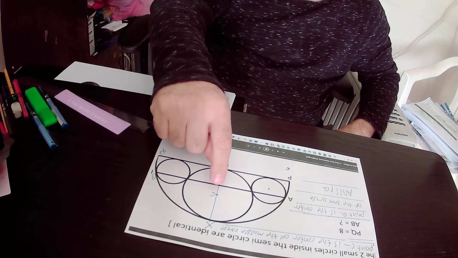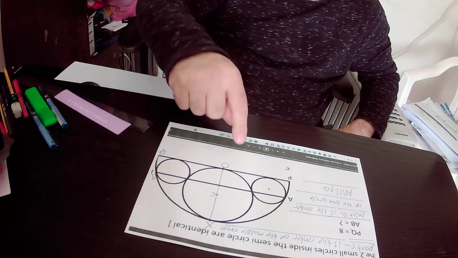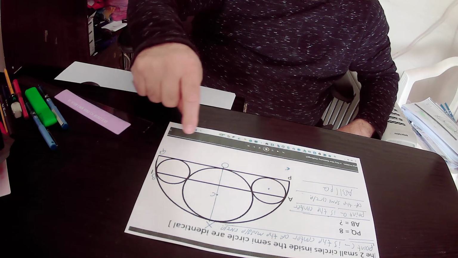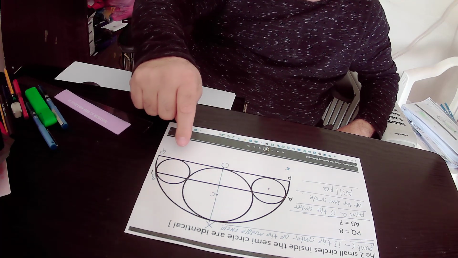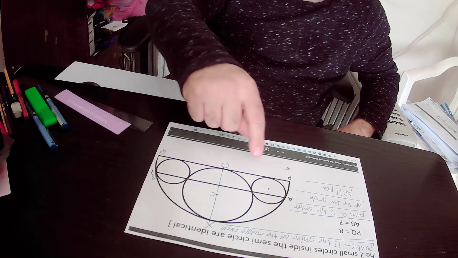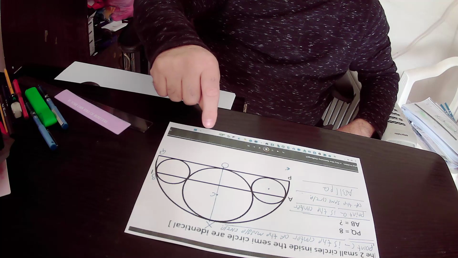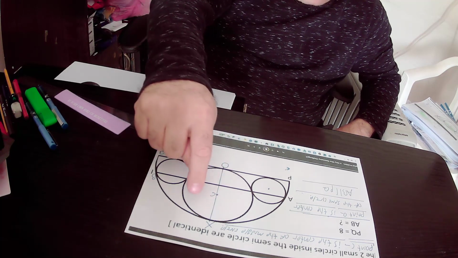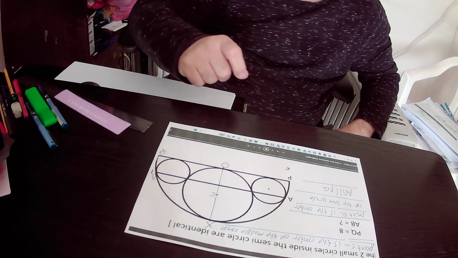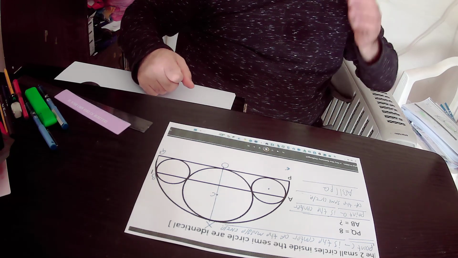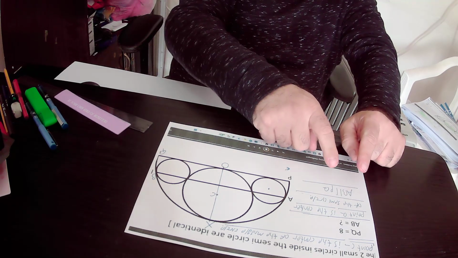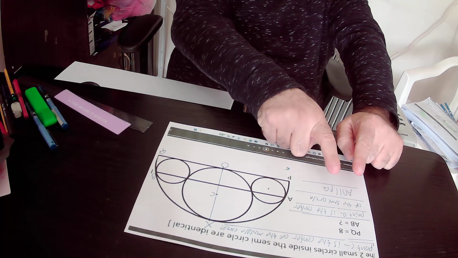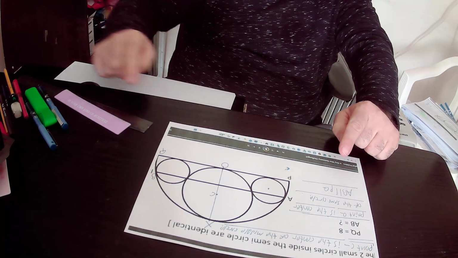Point O is the center of the semicircle, while point C is the center of this middle circle. And we also know that PQ equals 8 units.